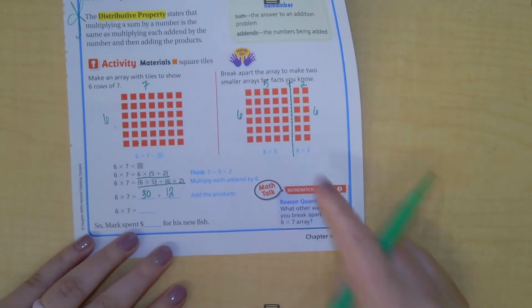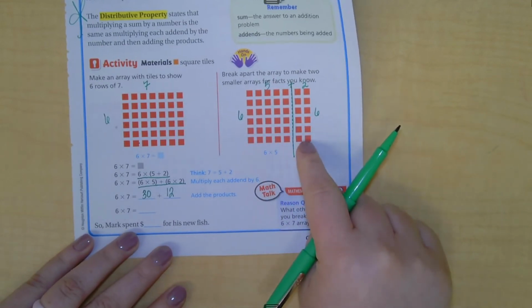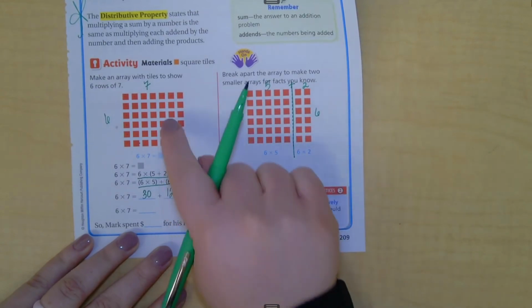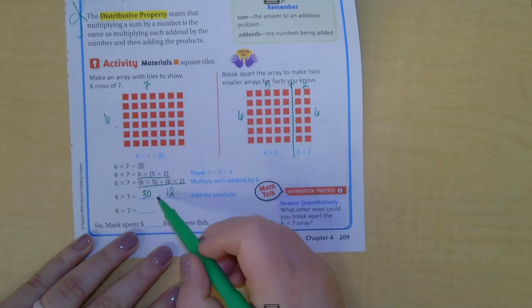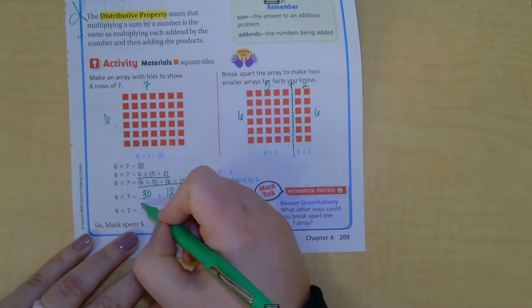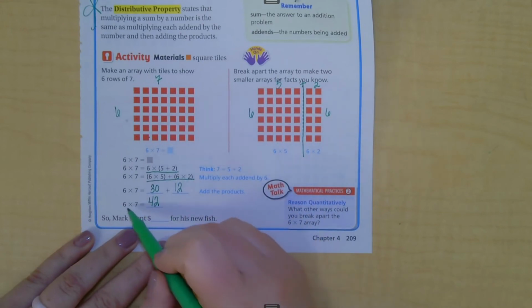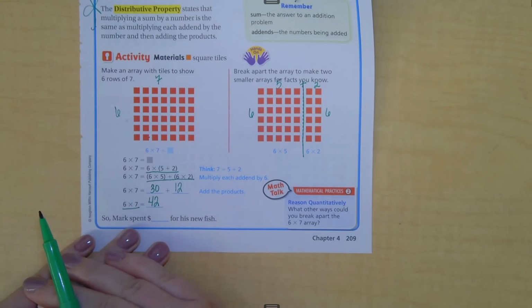Okay, so I know this array totals to 30, this array totals to 12. Now let's put them back together to find out what they total as one big array. 30 plus 12, well, 30 plus 10 is 40, and 2 more is 42. So now I can go back to my original problem, and I know that 6 times 7 equals 42.